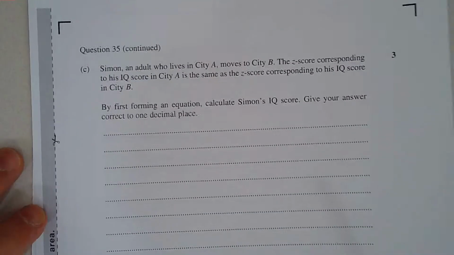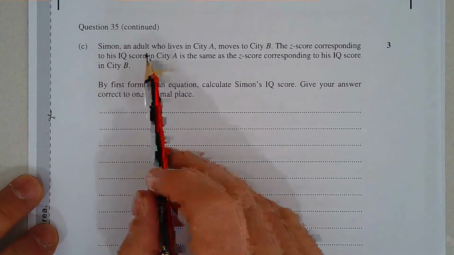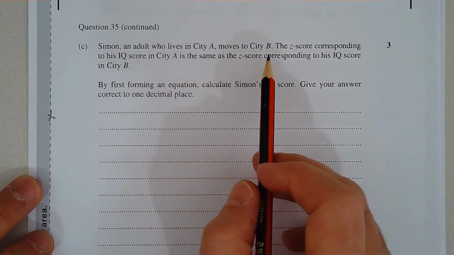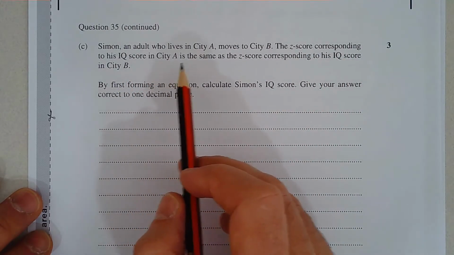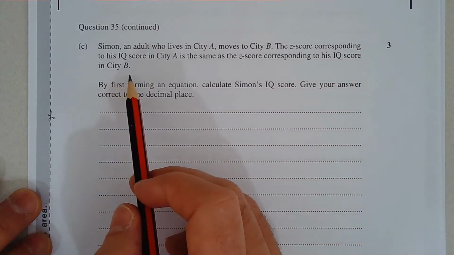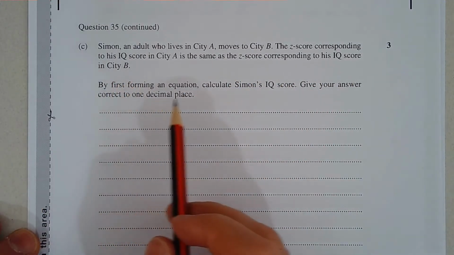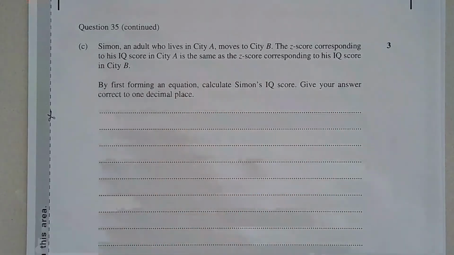And the final part, part C, Simon, an adult who lives in City A, moves to City B. The Z score corresponding to his IQ score in City A is the same as the Z score corresponding to his IQ score in City B. By first forming an equation, calculate Simon's IQ score. Give your answer correct to one decimal place. All right, so let's go back to the beginning.